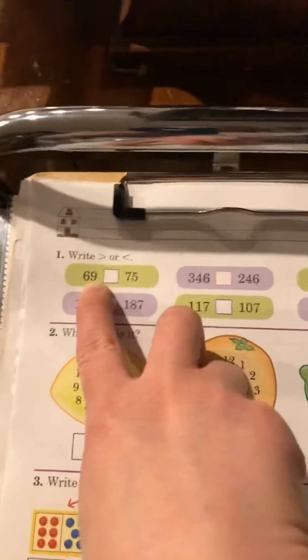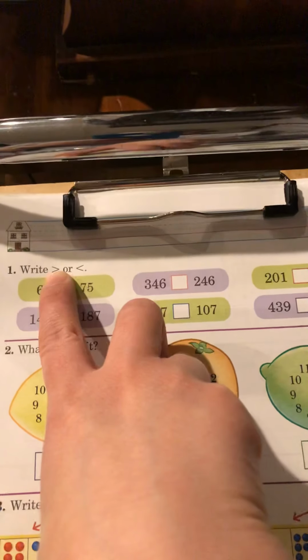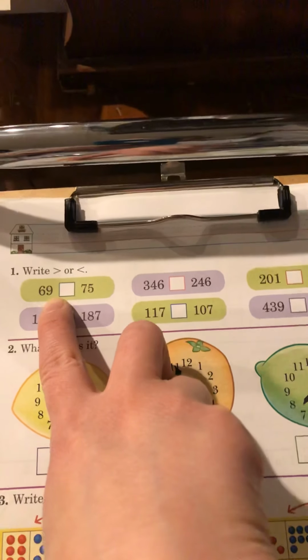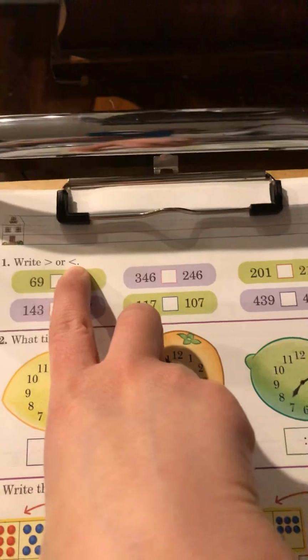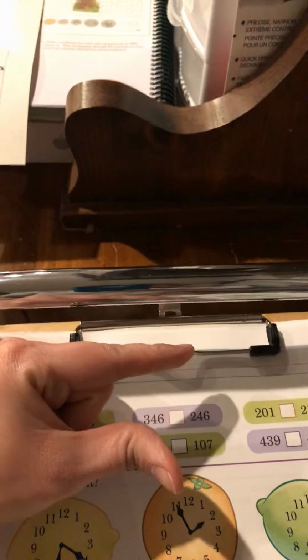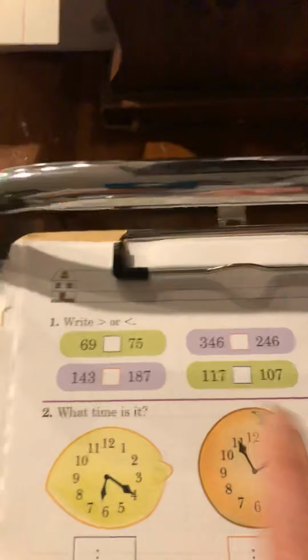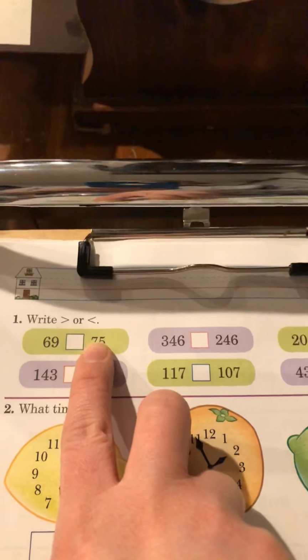So, let's look at this first one together. Is 69 greater than or less than 75? It is less than, so we're going to use this alligator mouth to eat 75. So your alligator mouth should point this way. Chomp, chomp, chomp, chomp. And we read that 69 is less than 75.